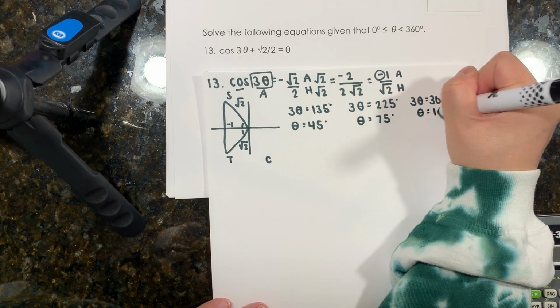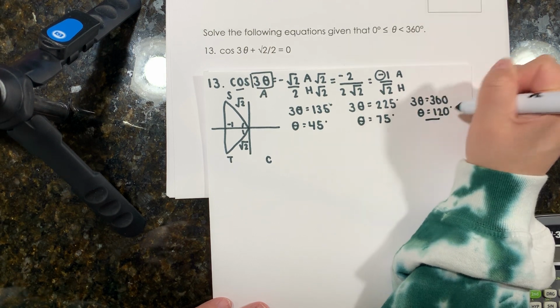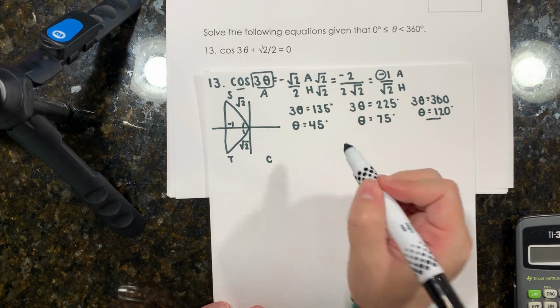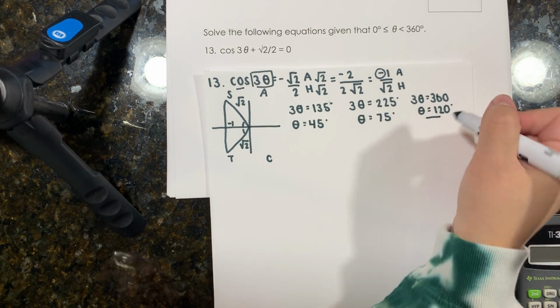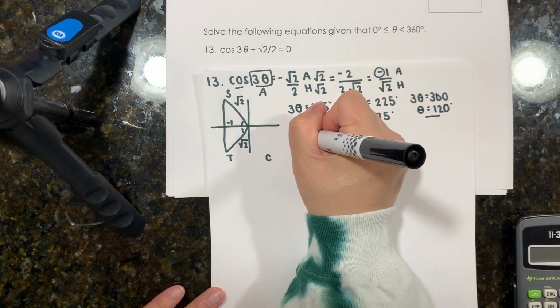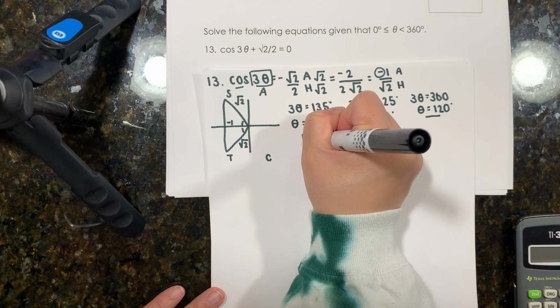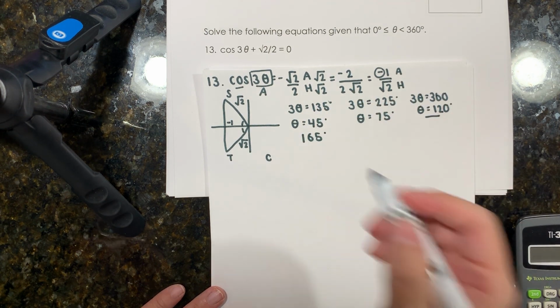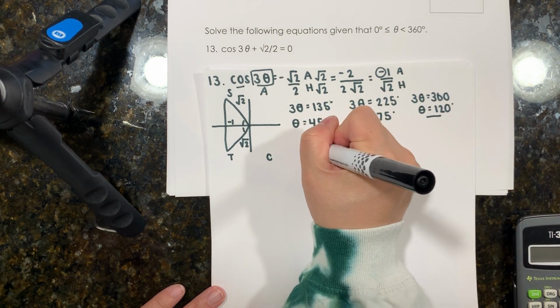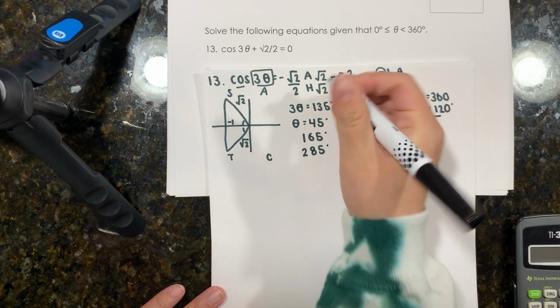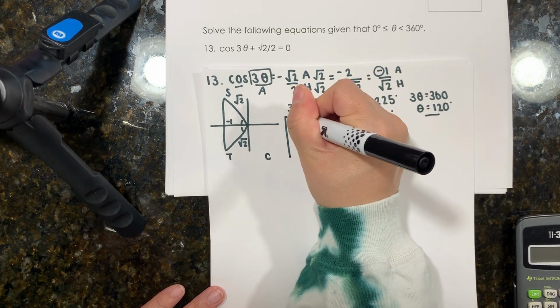So theta is equal to 120, and this would be the difference between this number and the next one and the next one after that. So I'm going to add 120 to 45, which would give me 165. And then add 120 to that would be 285. And those would be my three answers for the first one.